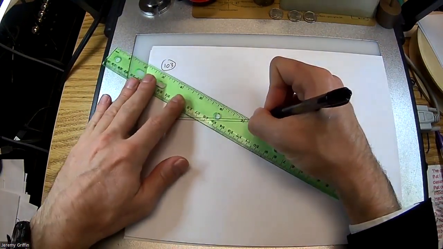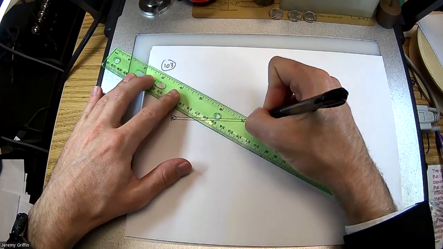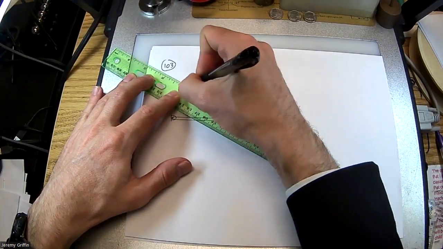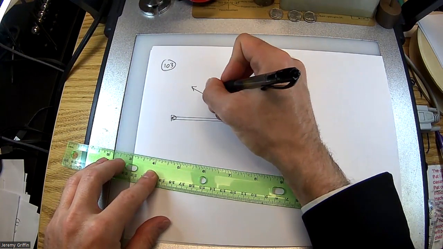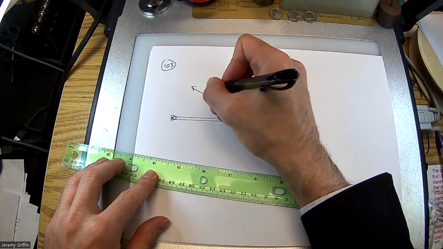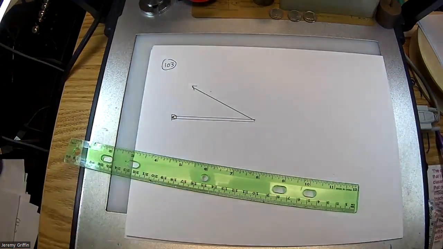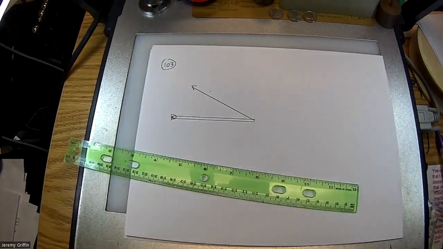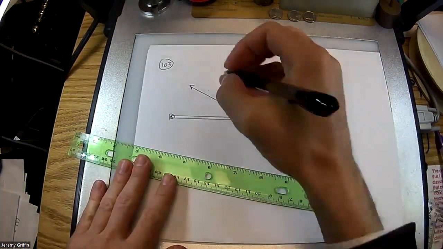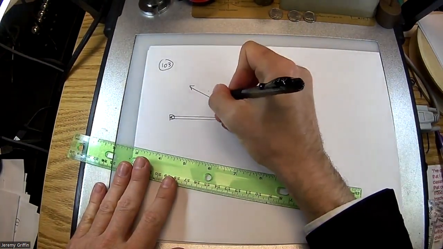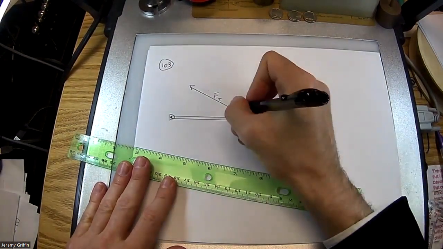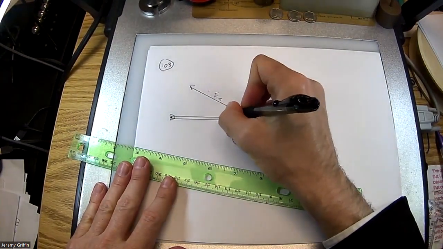We've got this cable at a 25-degree angle going this way. We'll call the tension force F sub T. This is 25 degrees.